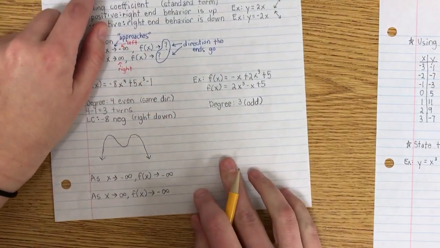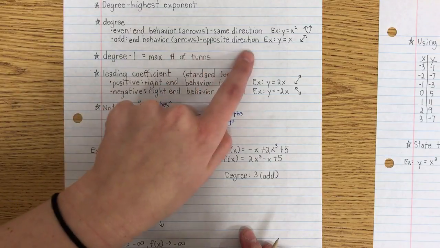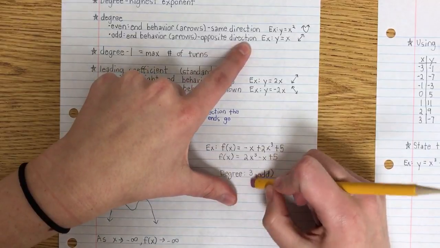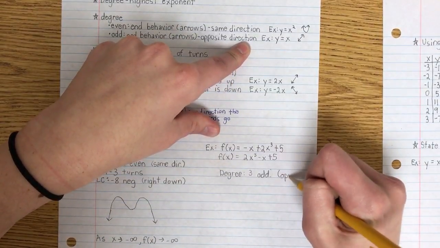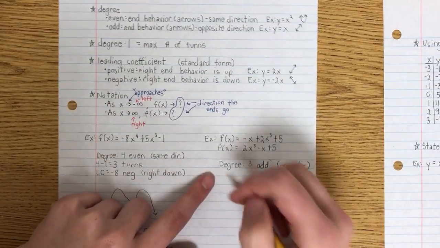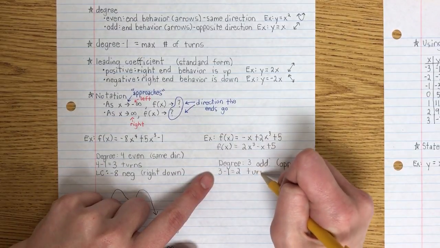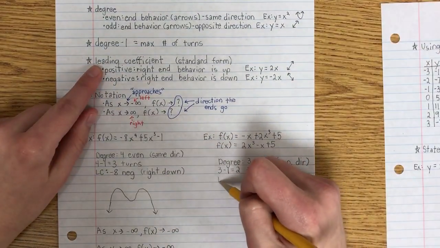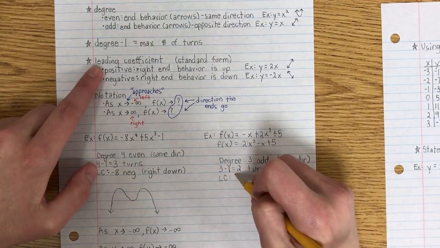A degree being odd tells me the end behavior arrows face in opposite directions. So odd, opposite. That's how I think of that. 3 is odd, which means the arrows face in opposite directions. Also, the degree 3 minus 1 is 2, and 2 tells me the number of turns. Last thing, my lead coefficient, my LC, is 2.